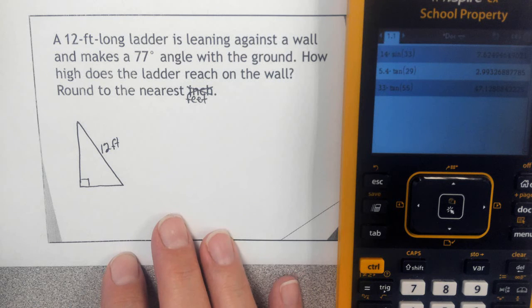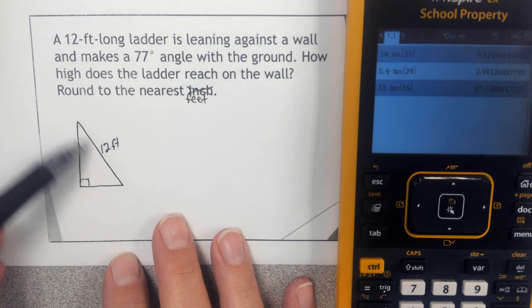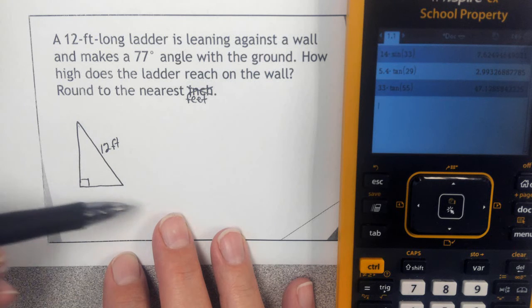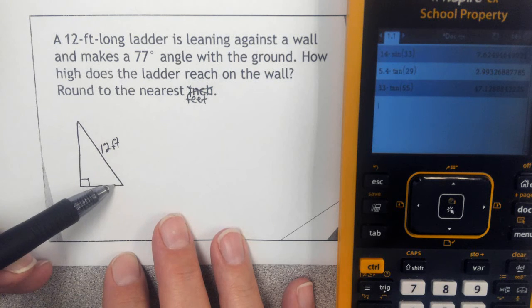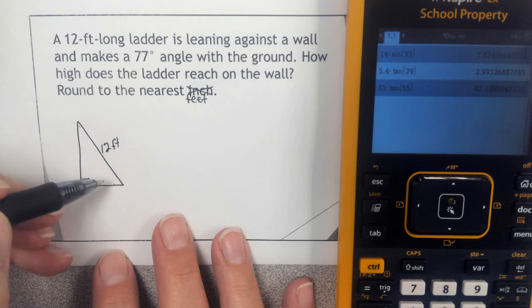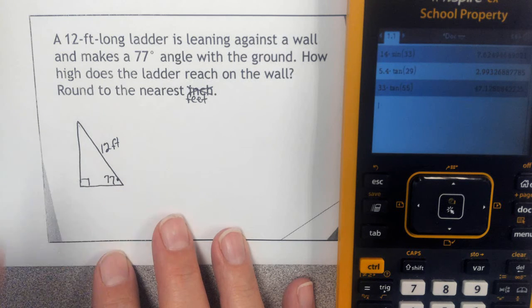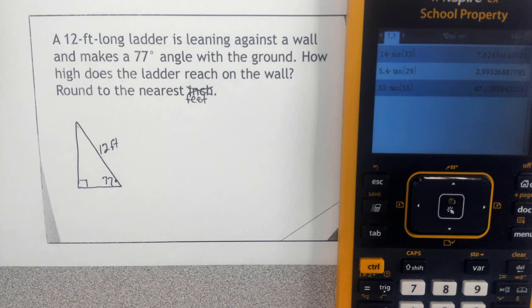The ladder makes a 77-degree angle with the ground. So the ladder is the hypotenuse. The ground is the bottom leg. They meet in the bottom right-hand corner. That's where your 77-degree angle is. Okay, so get everything all labeled.